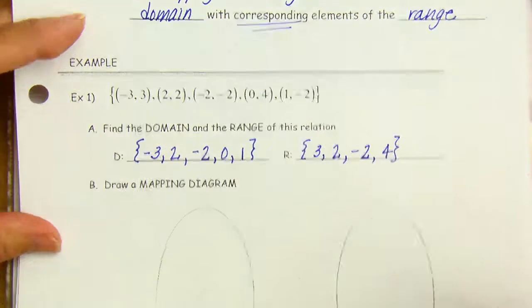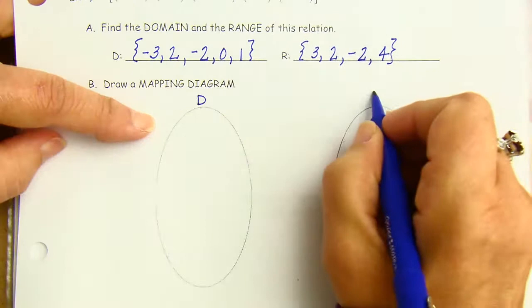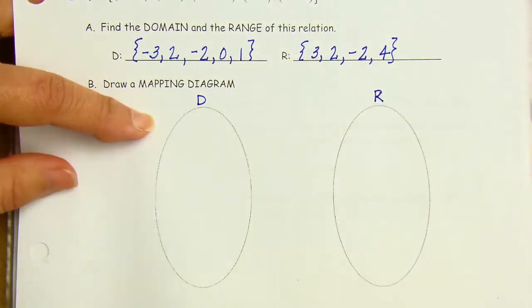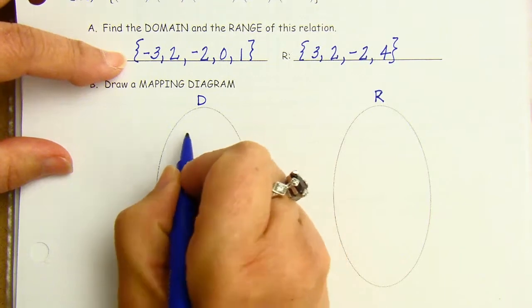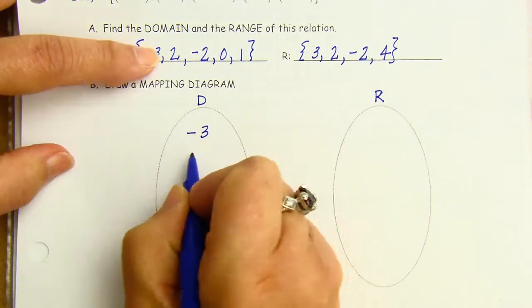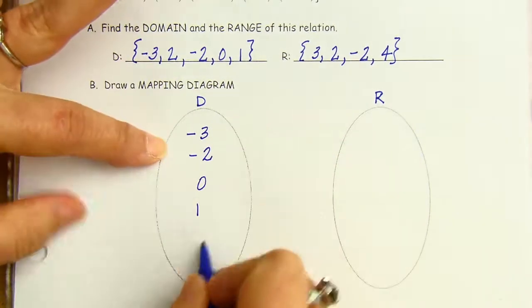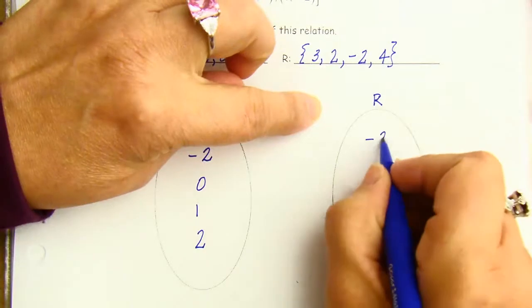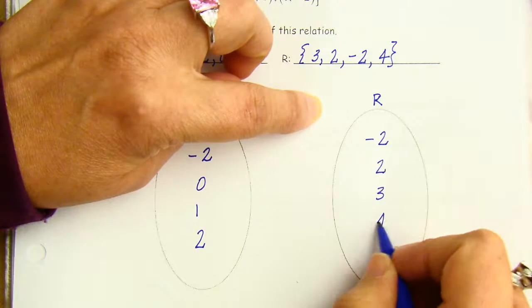How do we make a mapping diagram? Well, you have these ovals. This one I'm going to call D for domain, and R for range. I like to put them in increasing order. So -3, then -2, then 0, 1, and 2. It's customary to put them in increasing order. My range values are -2, +2, +3, and +4.